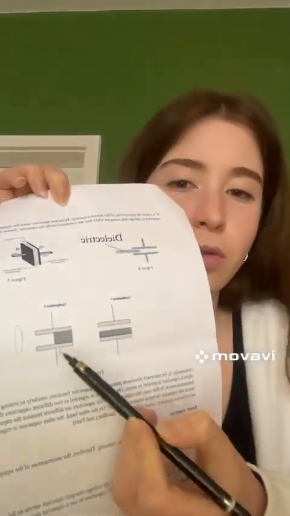In the third part of the experiment, I observed how the position of the dielectric material affects the capacitance value. If the dielectric material is placed as in figure 6 configuration 1, like this, it behaves as if two different capacitors are connected in series, while if it's placed as in configuration 2, like this, it behaves as if two different capacitors are connected in parallel. I can explain like this.